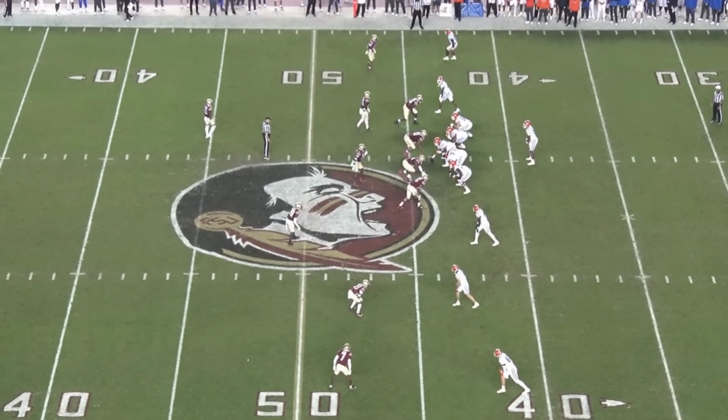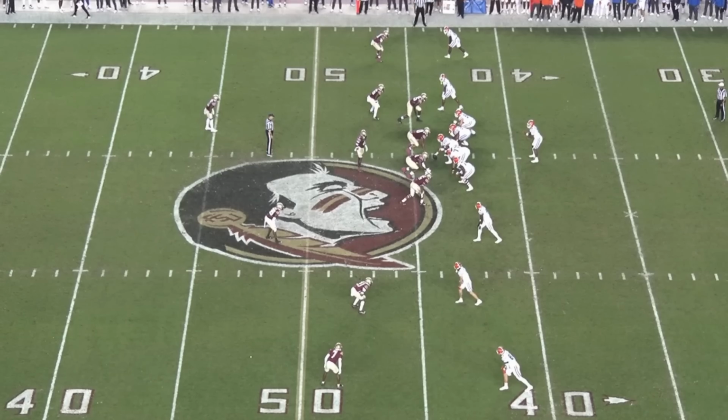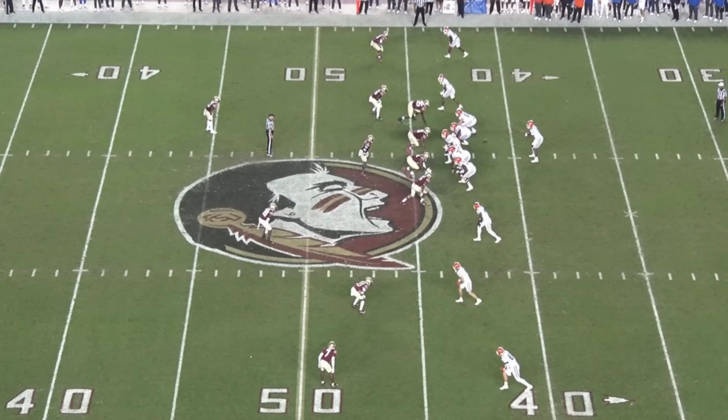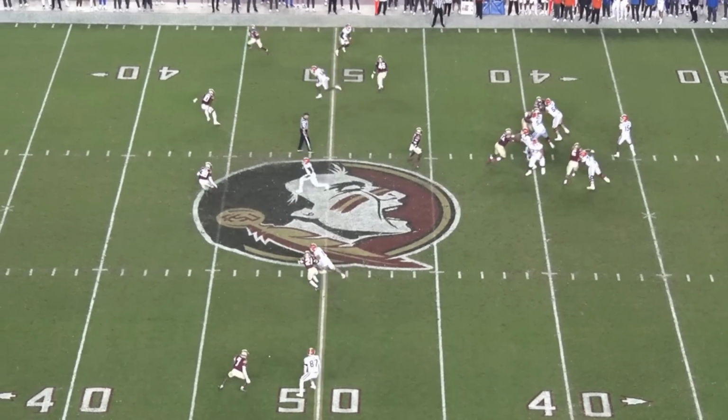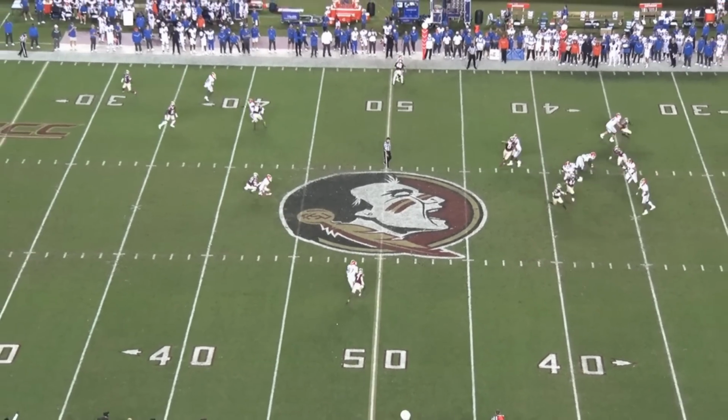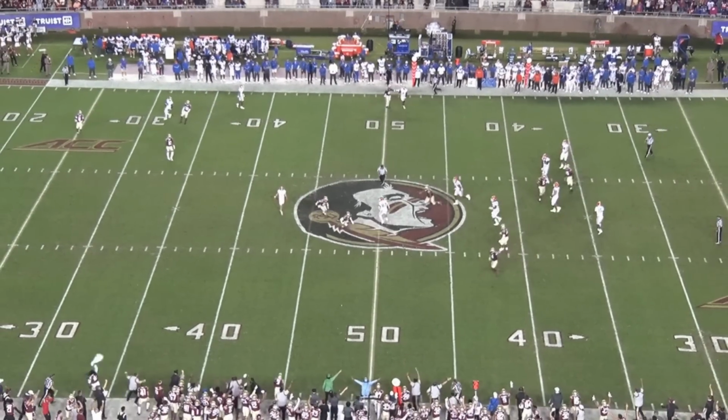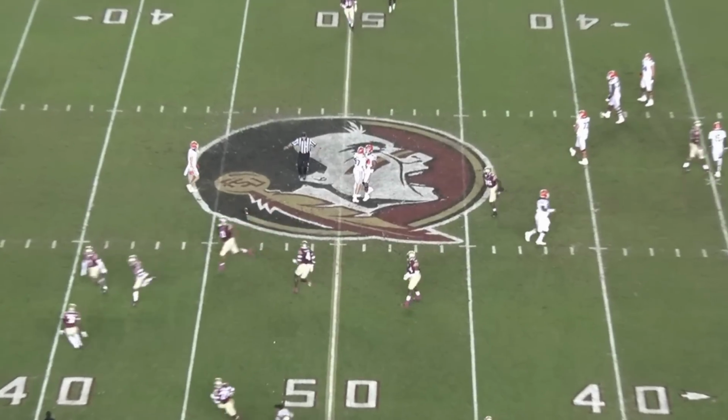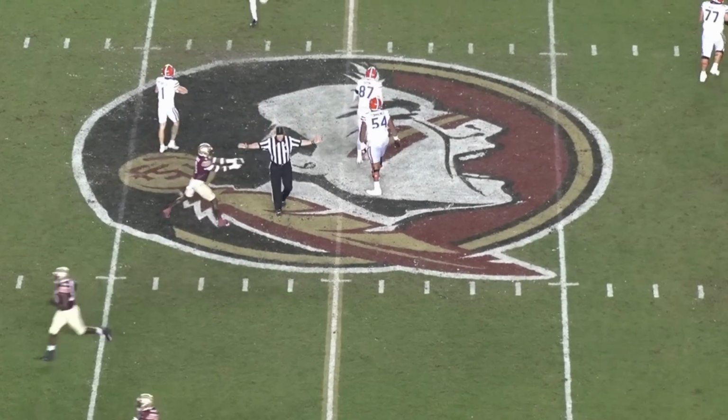Now this time it's sabotage for me. Okay, now you could make an argument here decision-wise. Maybe you take off and run, get something guaranteed. Maybe you don't get back to the line of scrimmage. To me, 87, the tight end, does us dirty.